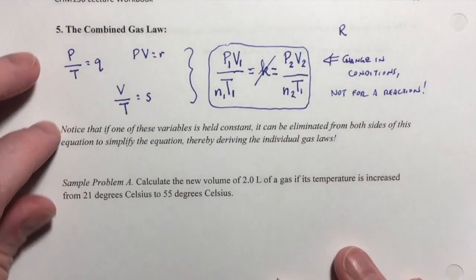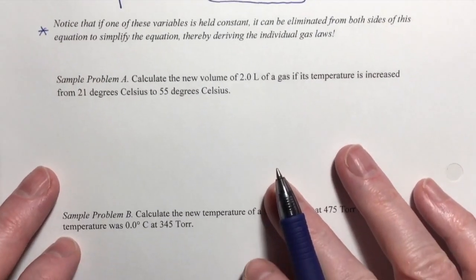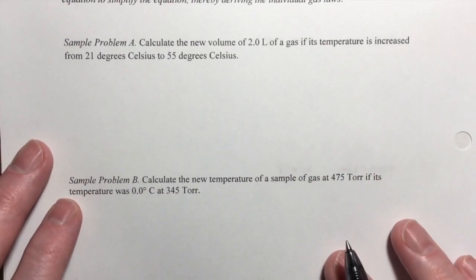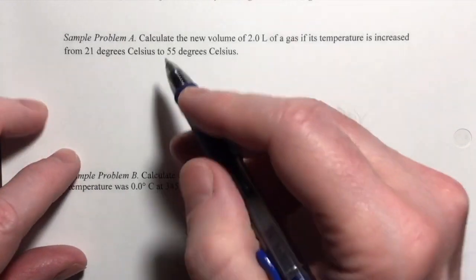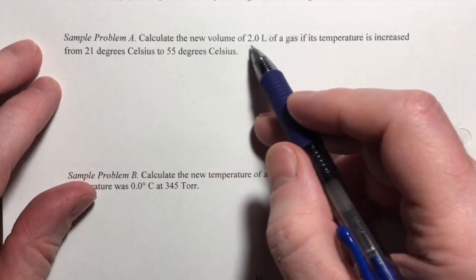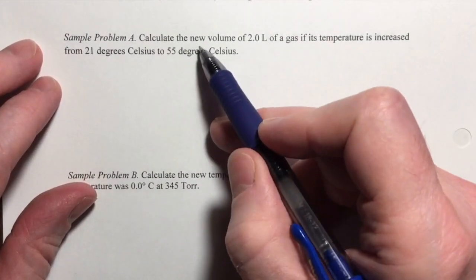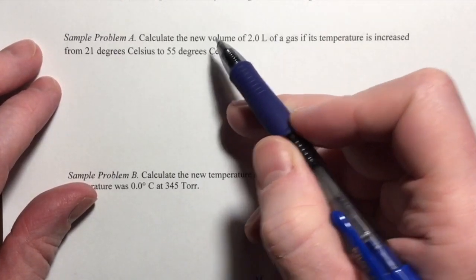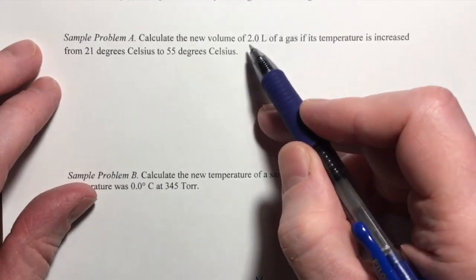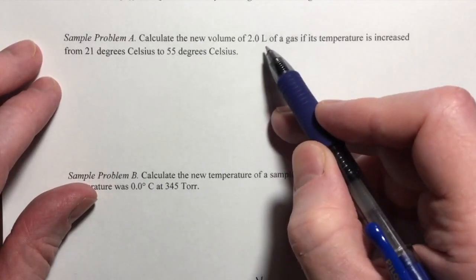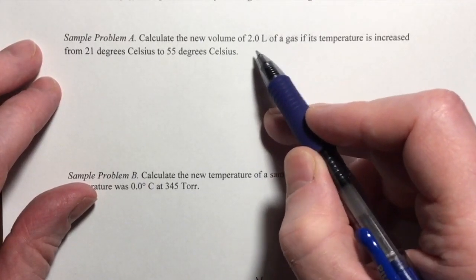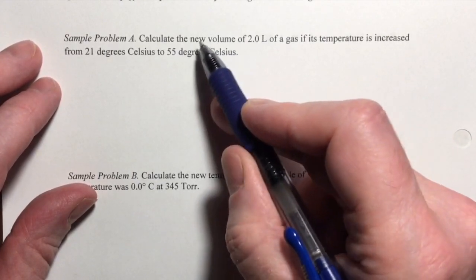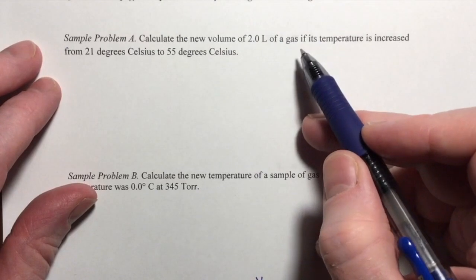So let's move on and see if we can do one of these sample problems as a combined gas law problem. So here I've got sample problem A. This sample problem says calculate the new volume, so the final volume, right, of a gas. So this volume must have been an original volume, and I'm going to calculate a new volume, or a final volume, of a gas.